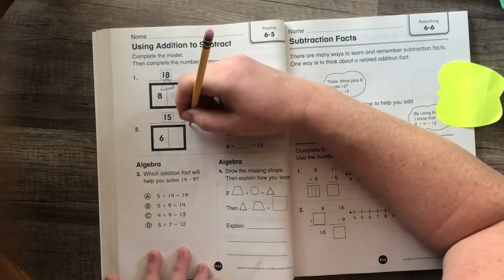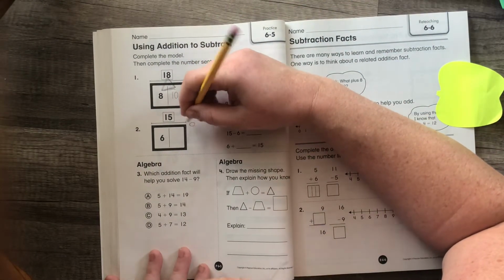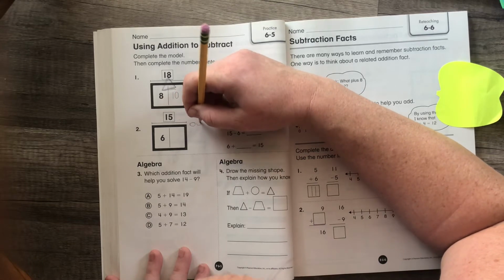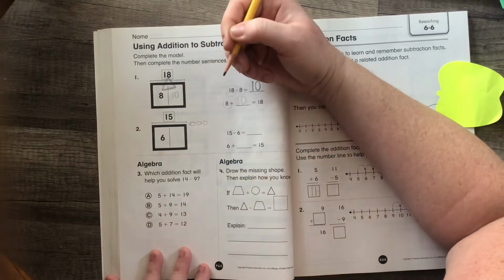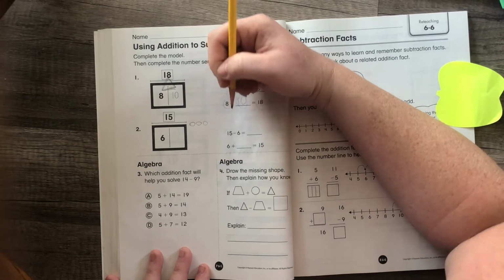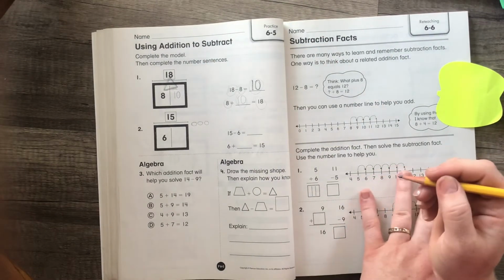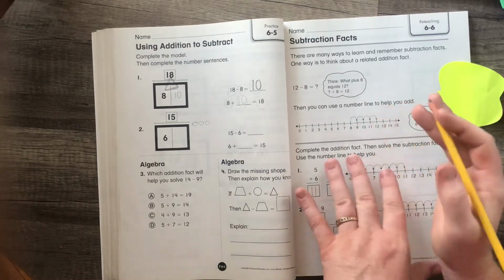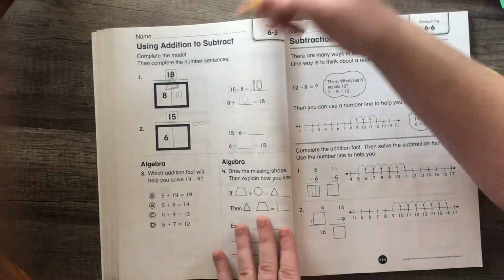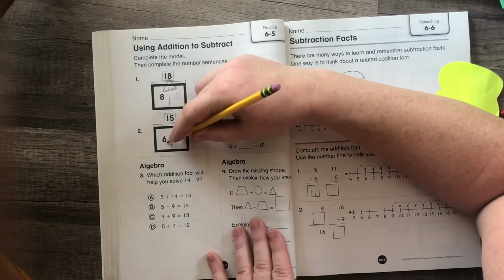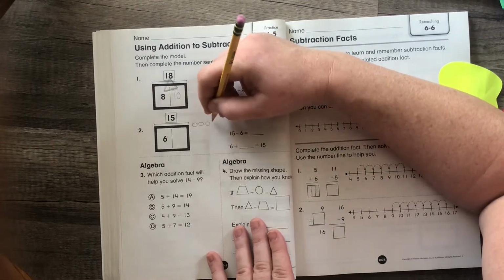I like to draw pictures. So I'm going to start with a picture. I'm going to count, and I'm going to draw 15 things. 1, 2, 3. And you don't have to draw. If you have the buttons or the beans or the crayons or the coins or whatever you have, you just put 15 out, and then you just take away or slide away the number that you need. But I'm going to draw because I don't have that right now.